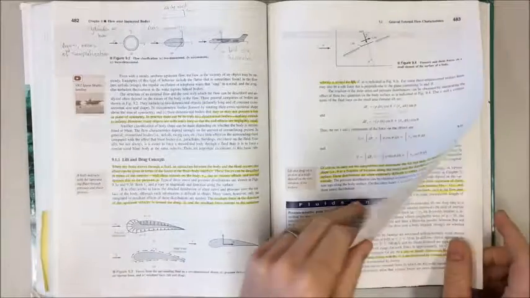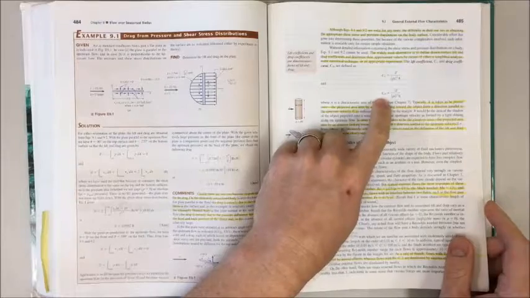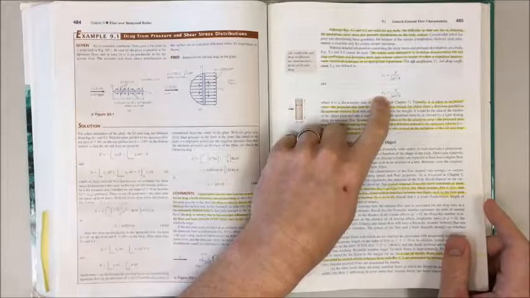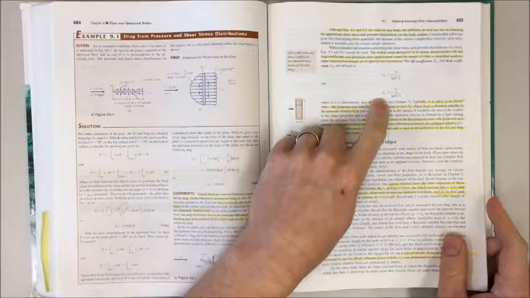But unfortunately, we can't do that. So we've come up with an empirical correlation instead, which changes based on geometry and Reynolds number and a bunch of other stuff, which we'll get to. But these ones work pretty well.